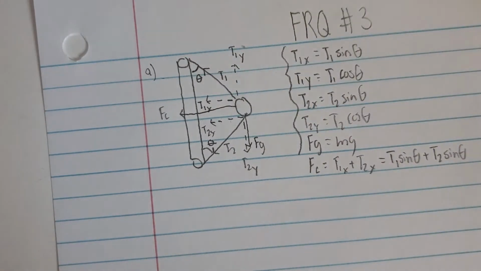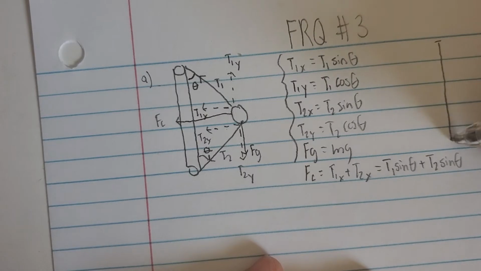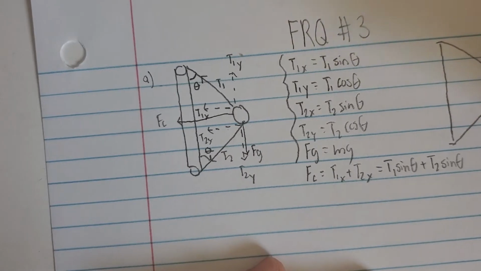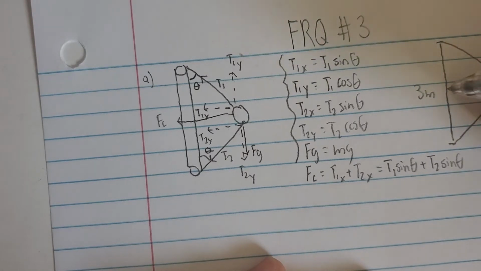Now we don't know what theta is, so here's another drawing that's going to help you find theta. This is 2 meters right here, 2 meters and 3 meters. So I'm going to split this into 2 triangles. They're both going to have the same angles right here. If I split it in half, this is 1.5 meters and this is 1.5 meters.